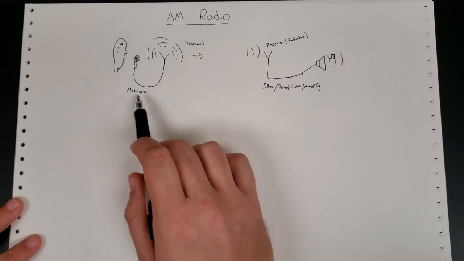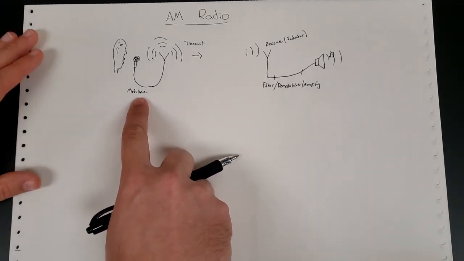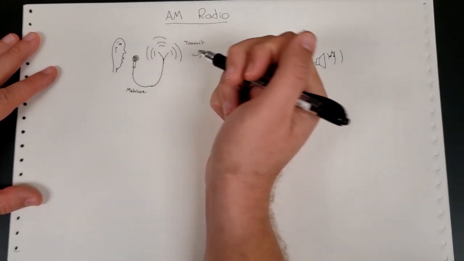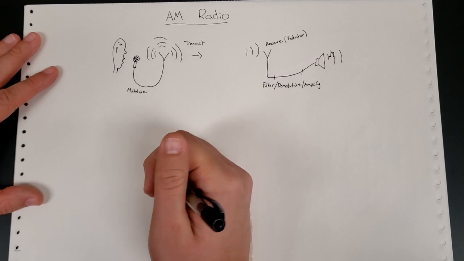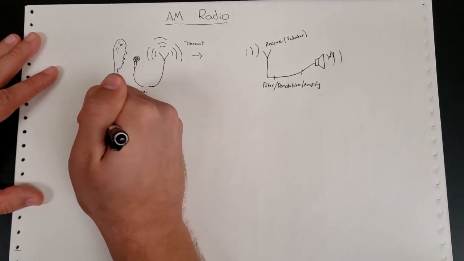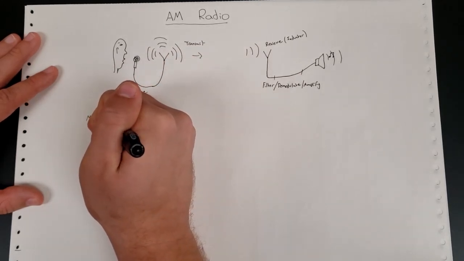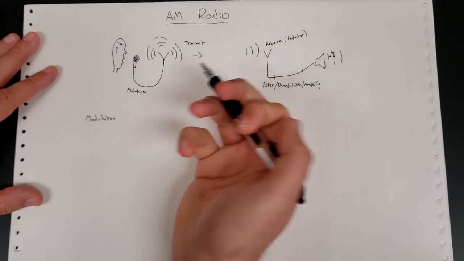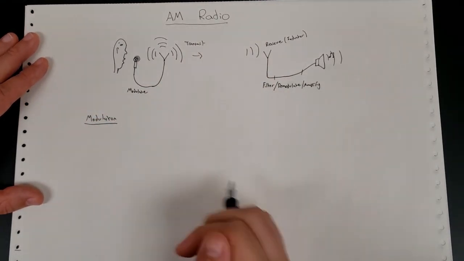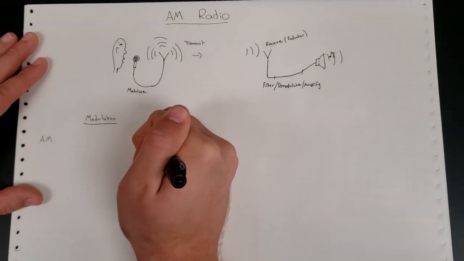So let's talk about each one of these steps in a little bit more detail, starting with the first step of modulating it. So turning these sound waves into an electromagnetic wave that can then be transmitted. We have two different types of modulation. Well, there are more than two, but two that we're really going to talk about today, and really only one that we'll talk about in any depth. The ones that you're probably most familiar with are the AM and the FM modulation.